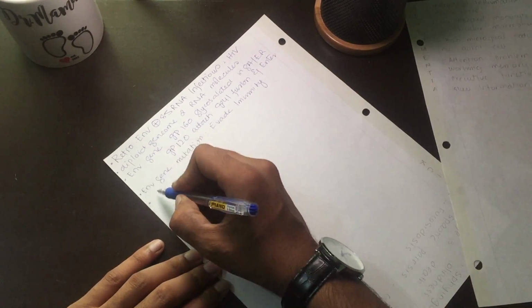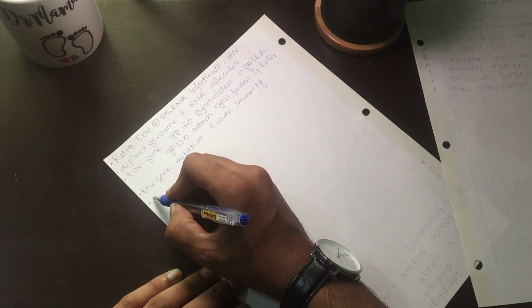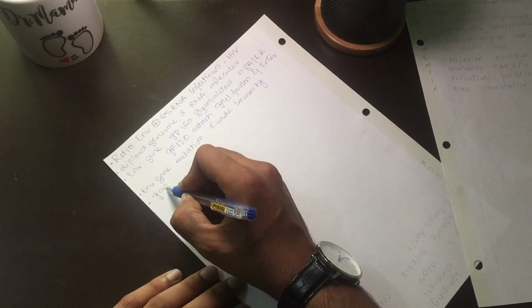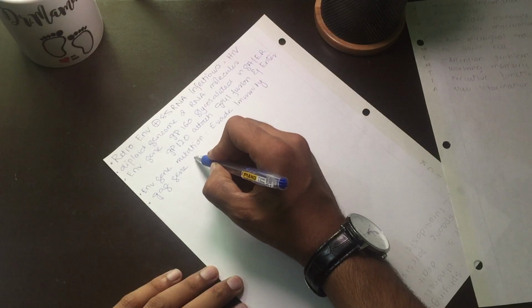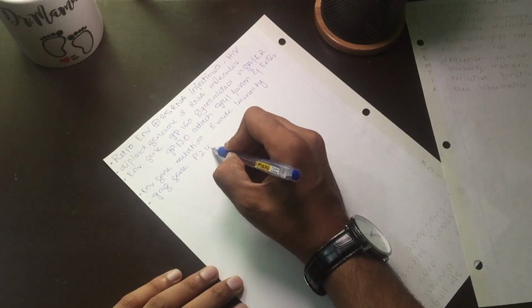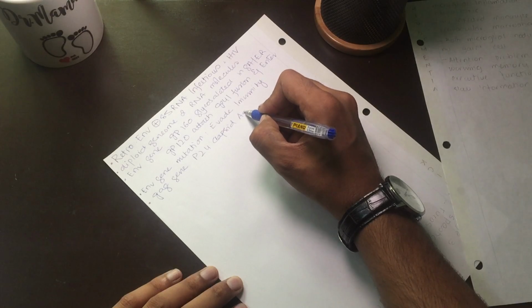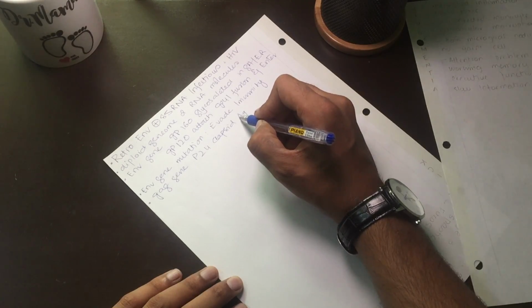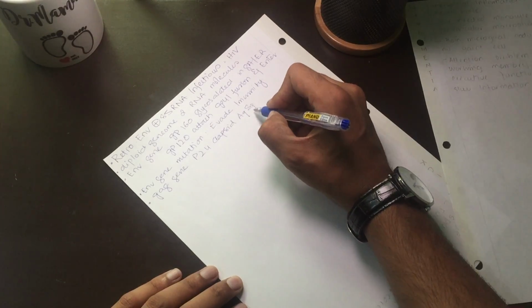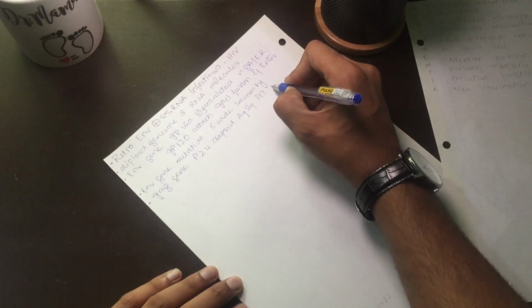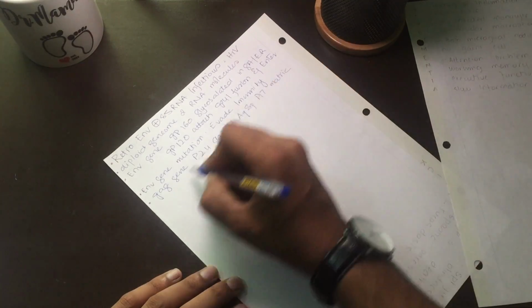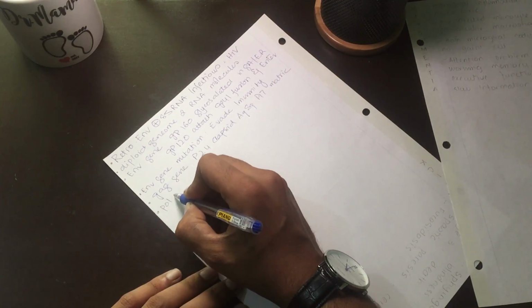After the env gene, we have the gag gene, and the gag gene is responsible for p24 capsid antigen, which is used in immunoassay for detection, and also p17, which is a matrix protein. Then there is the pol gene.